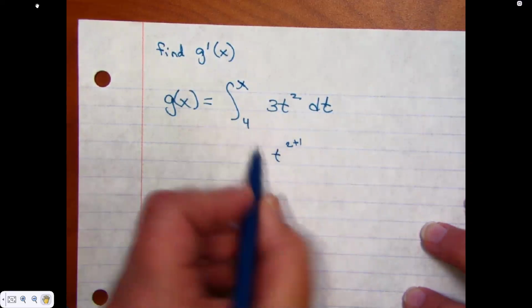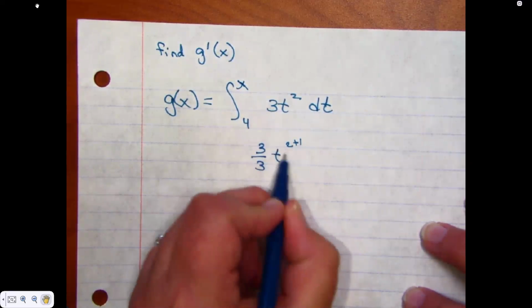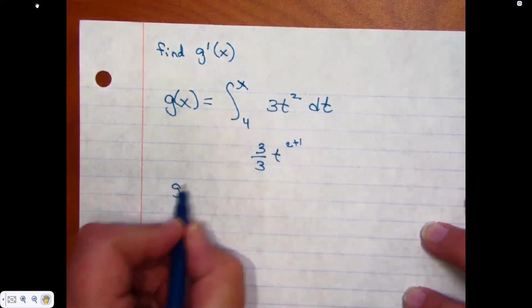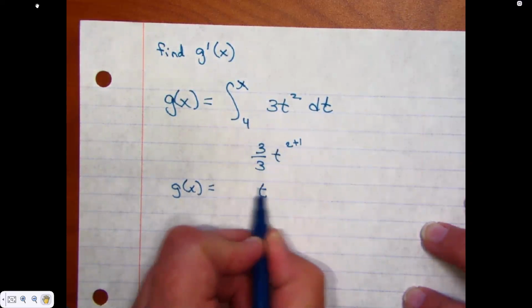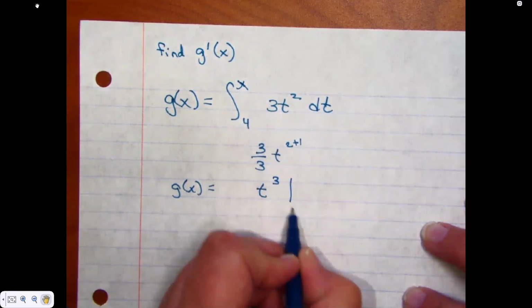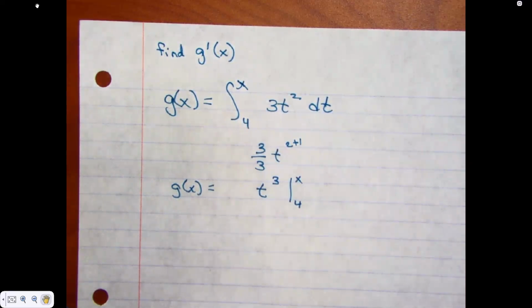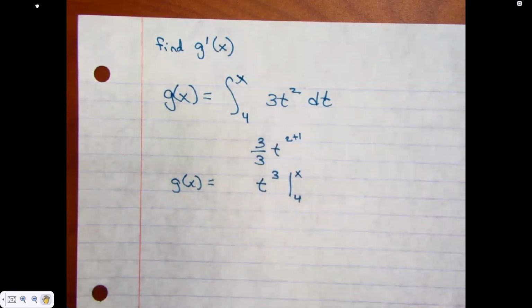There's a 3 already there, and then divide by the new, that's going to give us 3. So my g of x is equal to t cubed, but I still have to go from 4 to x. Are we okay on that? Add 1, divide by the new. Takes us to t to the third, and then when we divide by 3, we get 1.